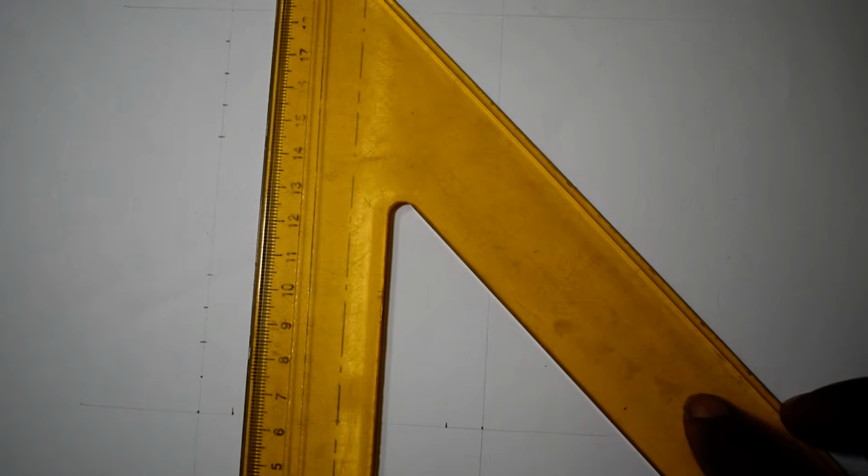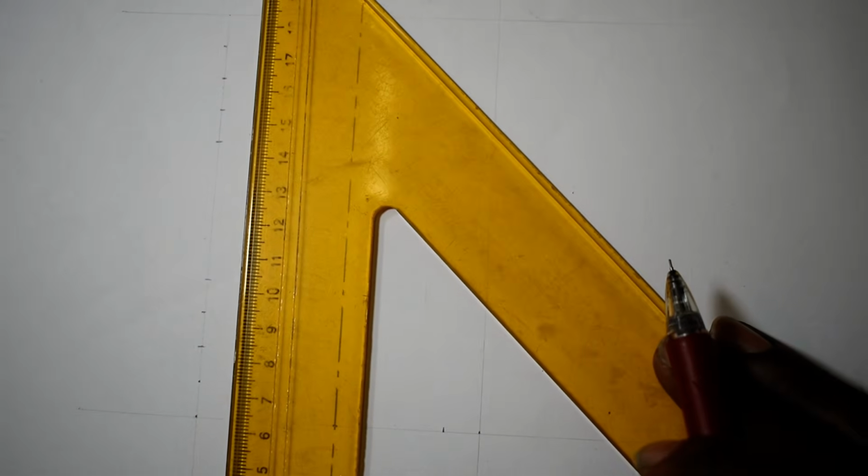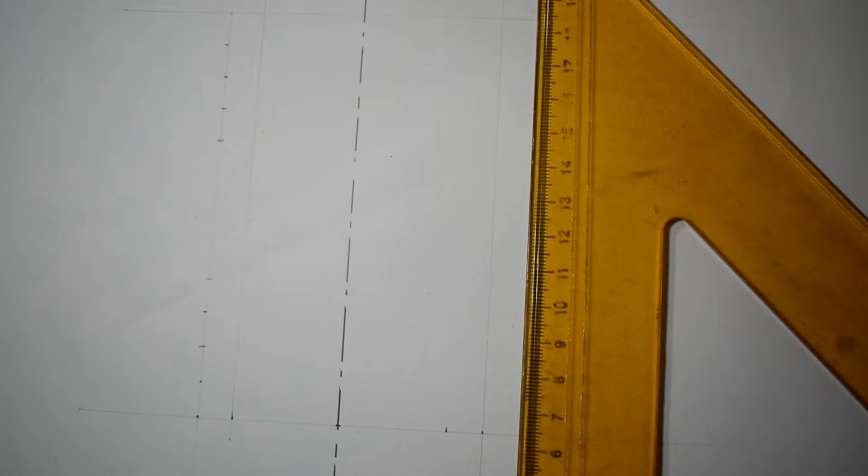So now at the end again, I can come and say 10 millimeter, 10 millimeter, 10 millimeter, 10 millimeter. I can stop there. You get it? Then after that, I can project this one, faint, going up.